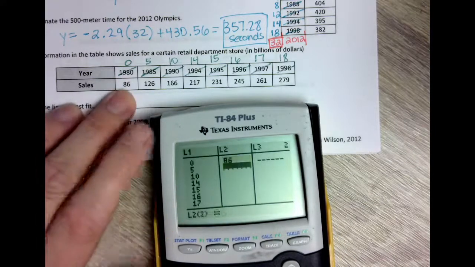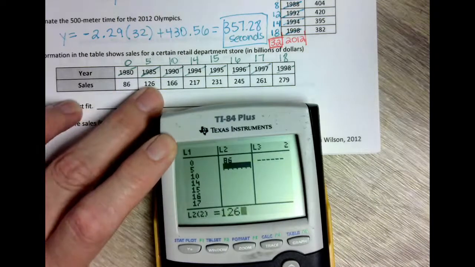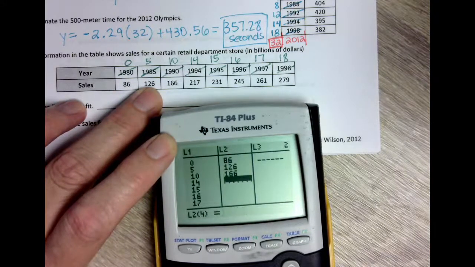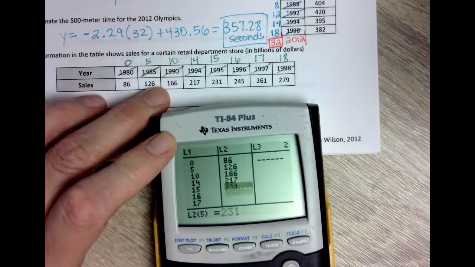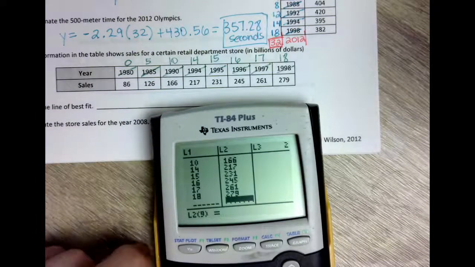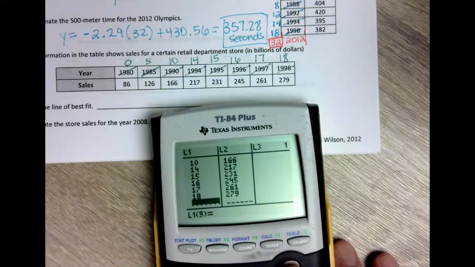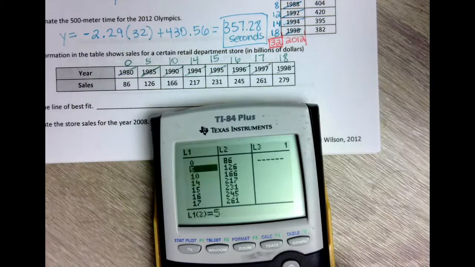Make sure that your numbers in the Y's or the L2 are good. And if you don't end on the same number as the other one, then you've messed up. Once you get that put into your calculator, L1 and L2, see if you remember how to calculate your line of best fit. Remember, the stat button is key.